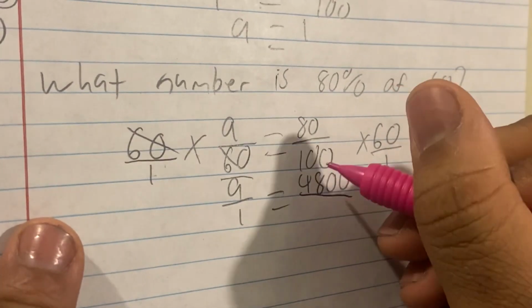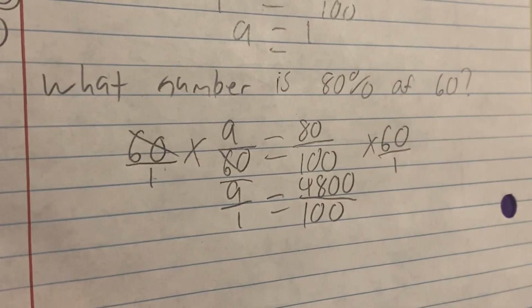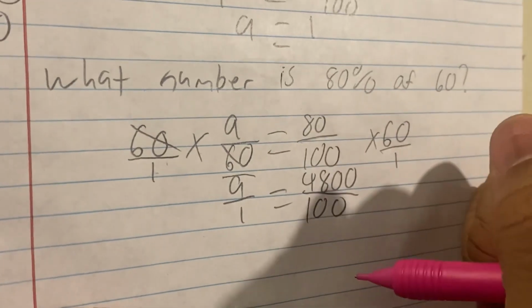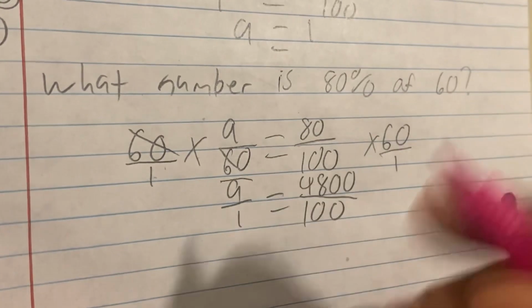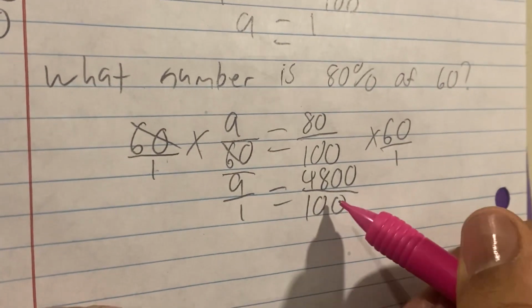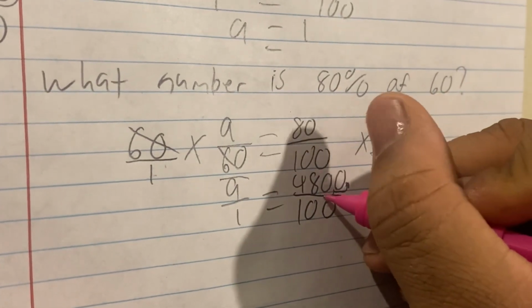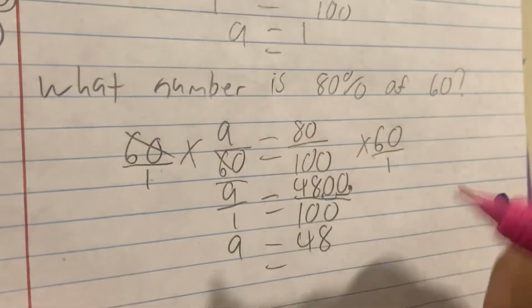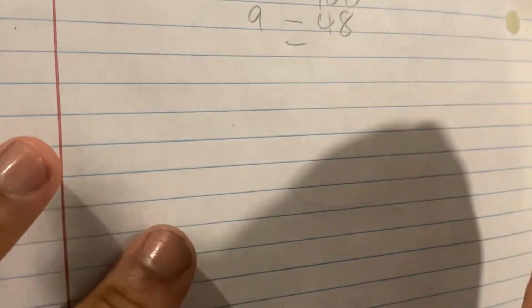Now I'm going to bring down, so 100 times 1, I'm going to bring down the same denominator. However, I can't leave the answer just like this. I need to leave it in its simplest term. So I need to divide it by 100. So a little cheap hack that you can do, always remember at this step, whenever you're dividing a number by 100, you just move the decimal place to the left 2 places. So 1, 2. So therefore our answer is 48. So what number is 80% of 60? 48.